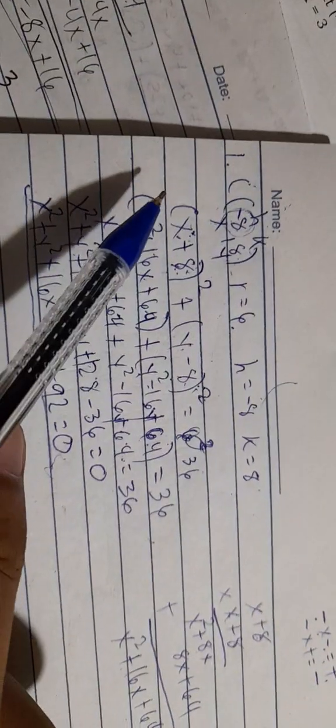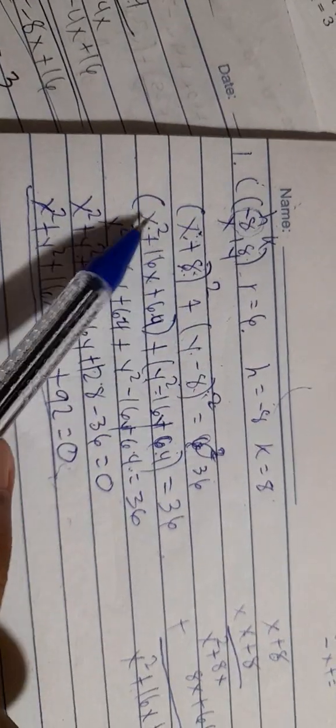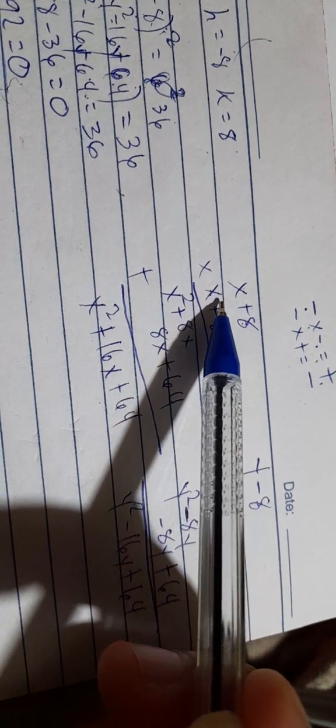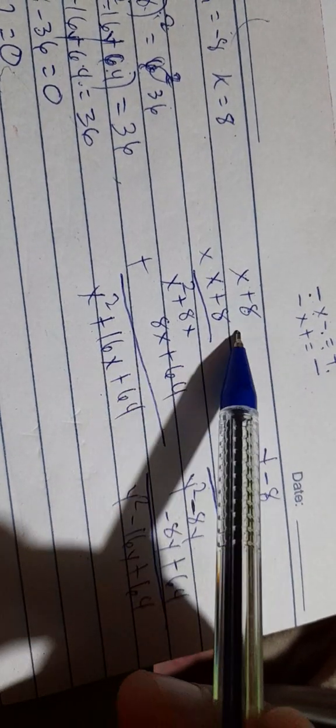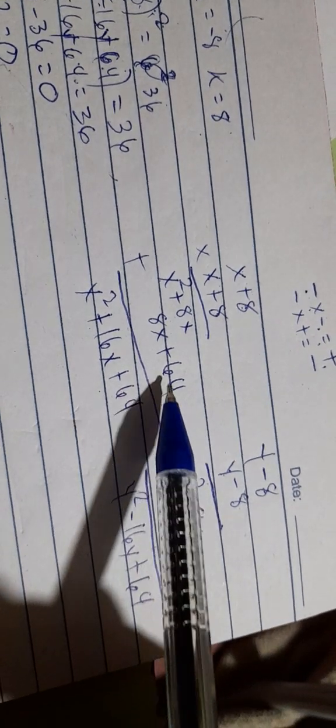So how do you solve this? How did you get to this answer? You can see this right away, but this is the long method. I'm going to teach you how to do it. X times x equals x squared. Then x times 8 equals 8x. The same goes for this one, 8x. Then 8 times 8 equals 64.